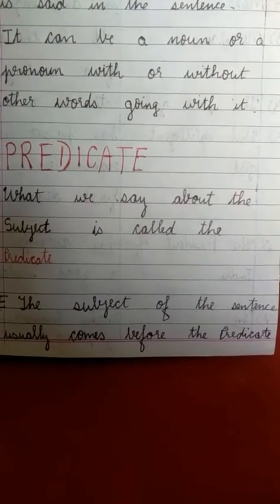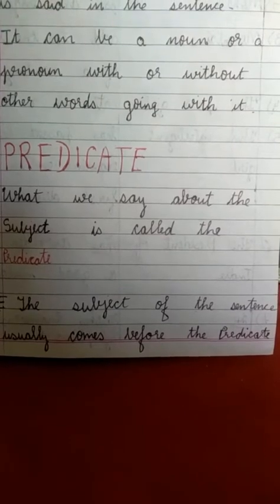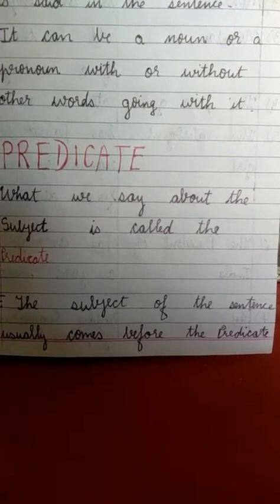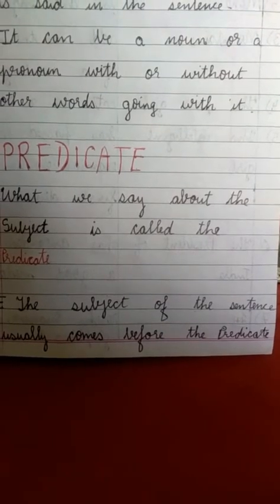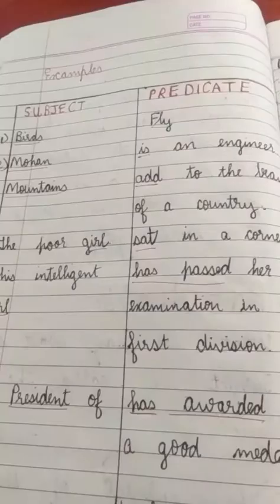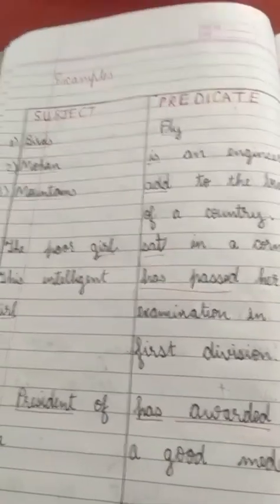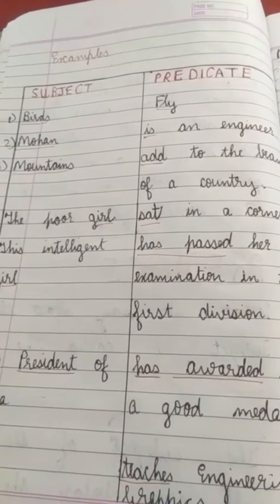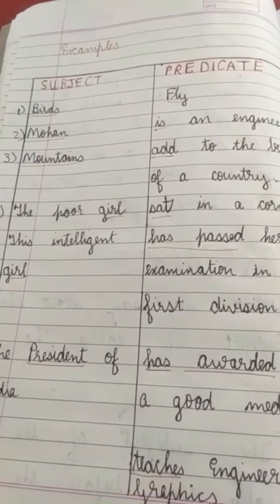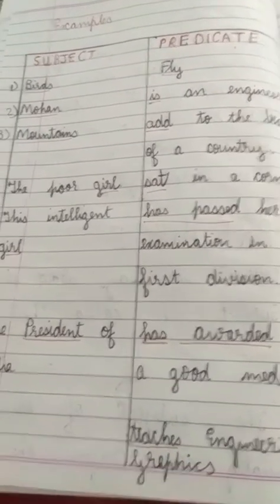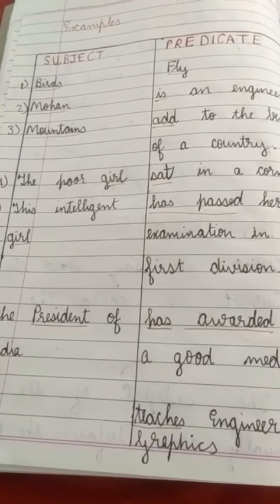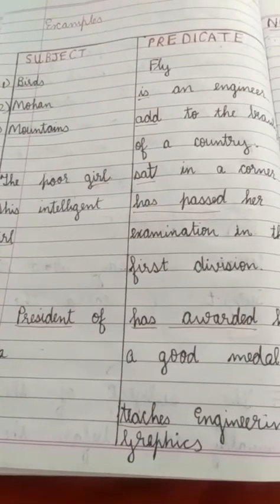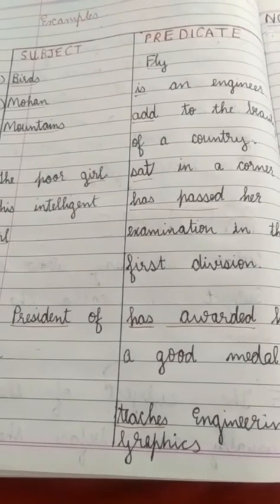One thing to note here is the subject of the sentence usually comes before the predicate, but sometimes the predicate also comes before the subject. But we'll discuss that later in this video. Now let's see the examples. First, birds fly. Here both birds and fly are single words. Subject is birds and predicate is fly. Second, Mohan is an engineer. Now the subject is Mohan and the predicate is only is, not the whole phrase is an engineer.